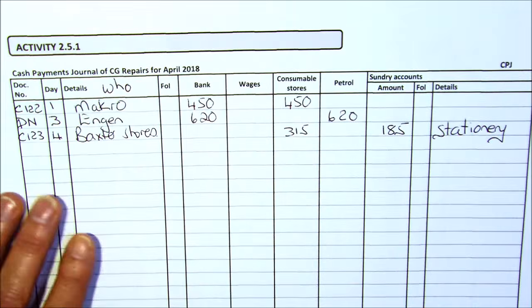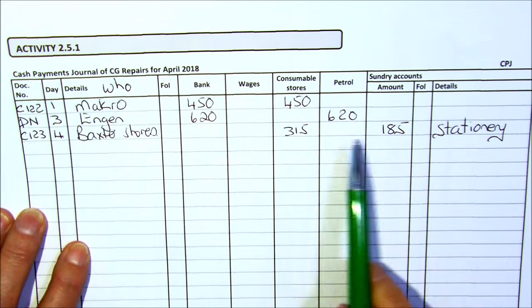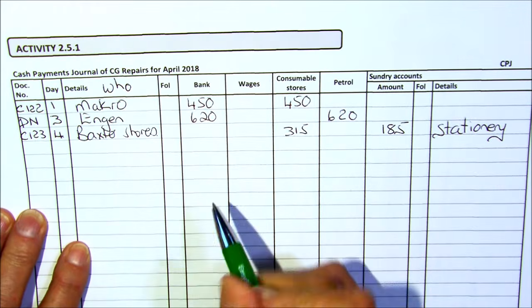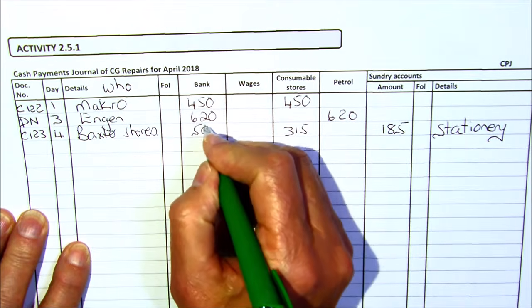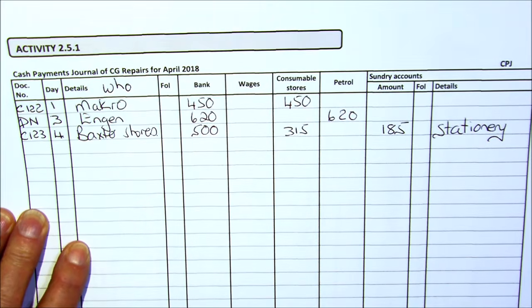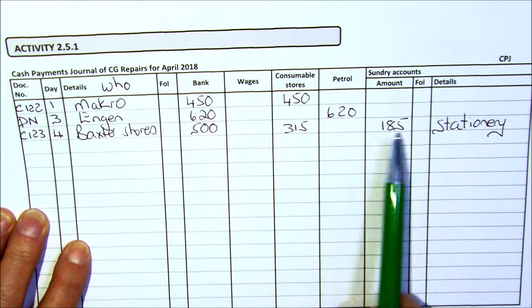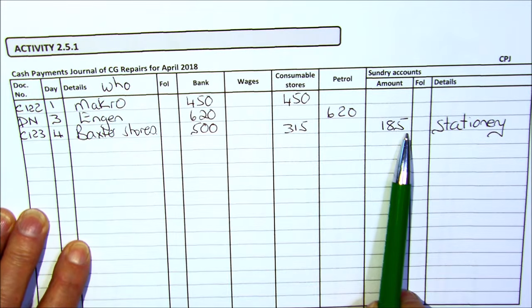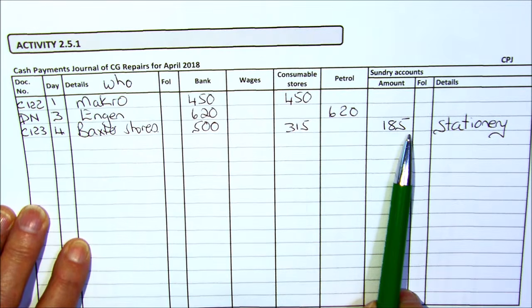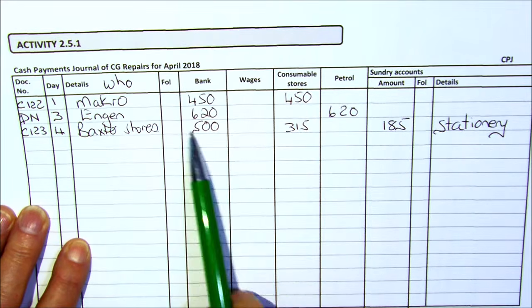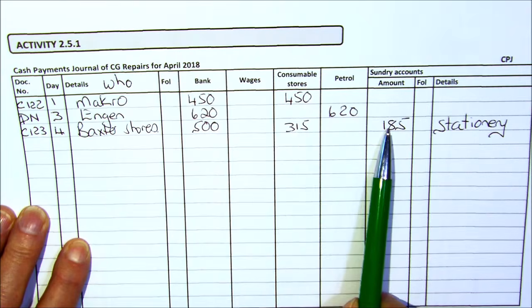Now, there's only one check, and that check has been written for both of these. So into your bank goes the total amount of the one check. So one check split into two separate amounts. Now, I know that looks like we're not doing double entries, but we are. 500 is equal to these two added together.